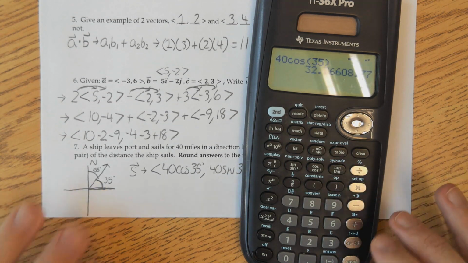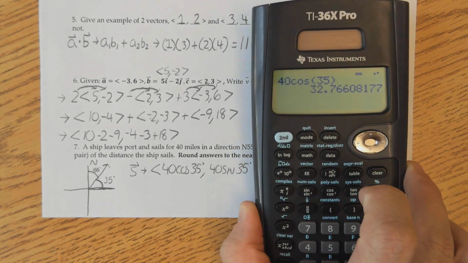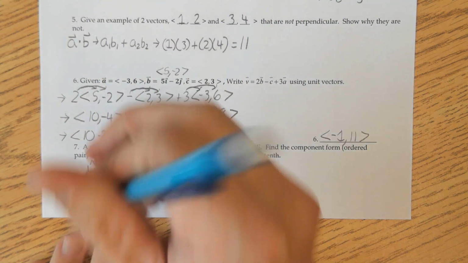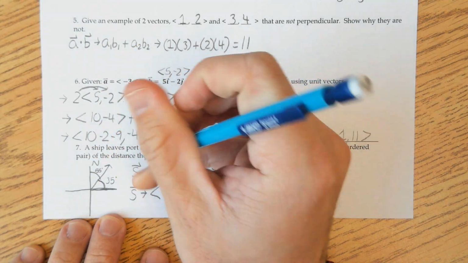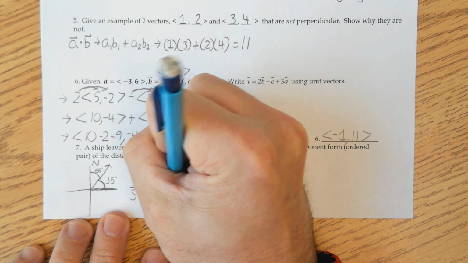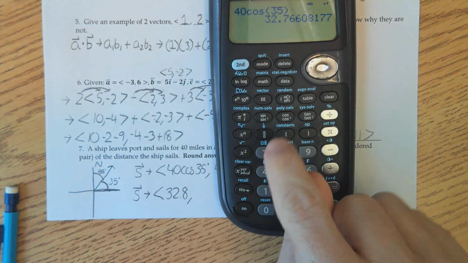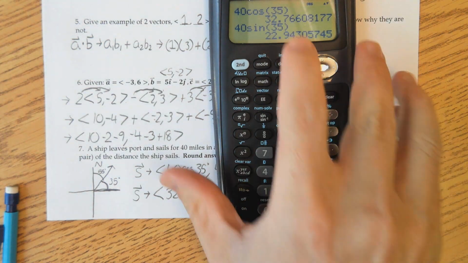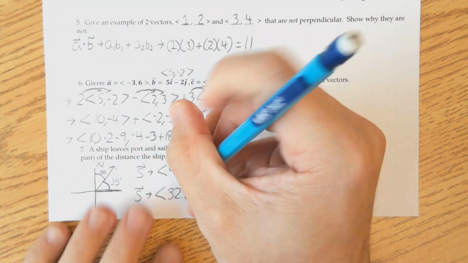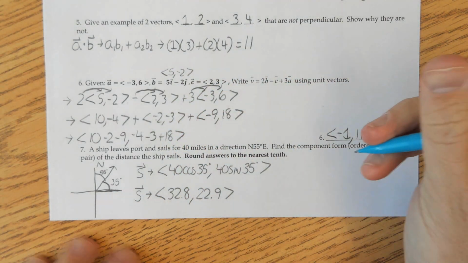Guys, please make sure that your calculator is in degrees. And so your component form for S is going to be 32, which is going to round to the tenth, so we're going to say 32.8. Okay, and then we're going to go 40 sine of 35. And when we do that, we get 22.9. And there you go, we just wanted the component form.